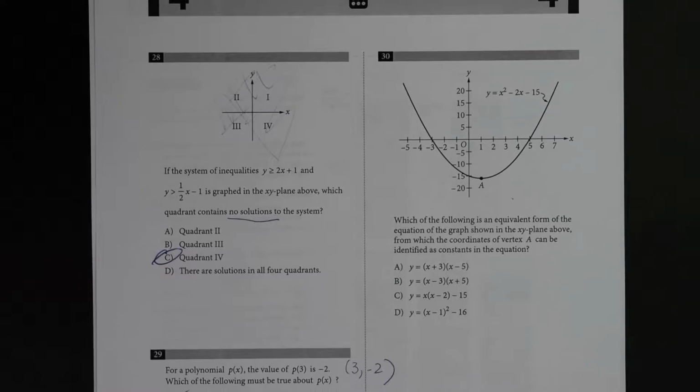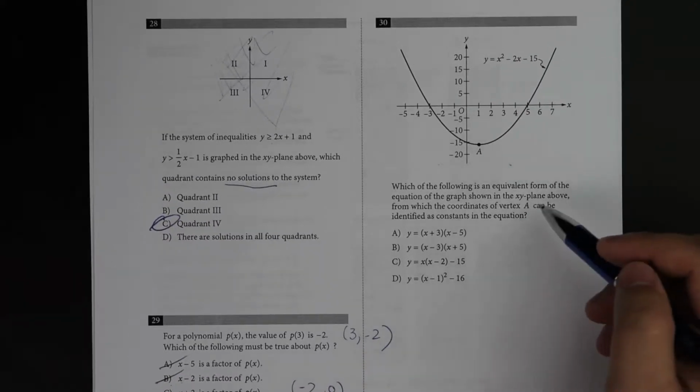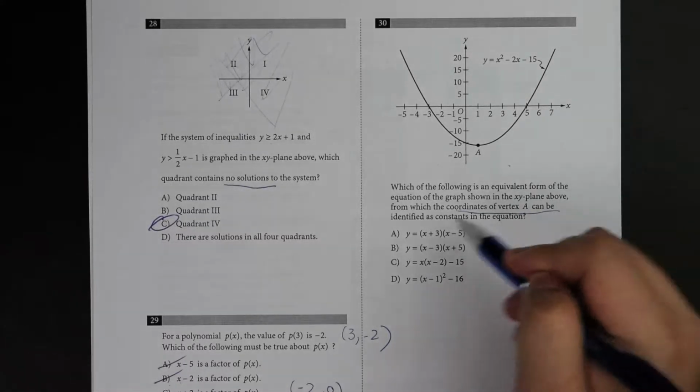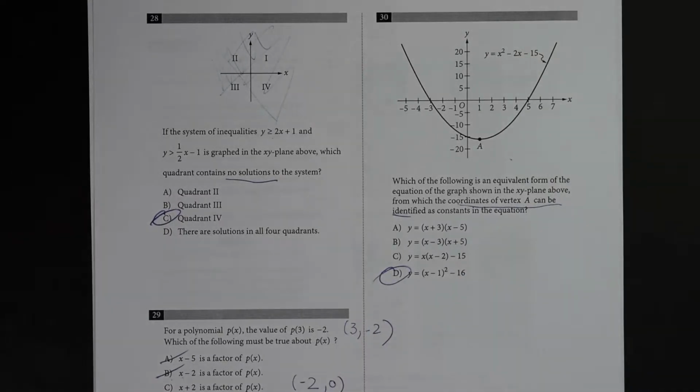And so I'm going to go ahead and get started, which is number 30, which is going to be a multiple choice question. So number 30, the following is an coordinates. I can't be identified as constant. Okay, so for number 30, the answer is D. And this is how I was able to get to the answer so quickly.